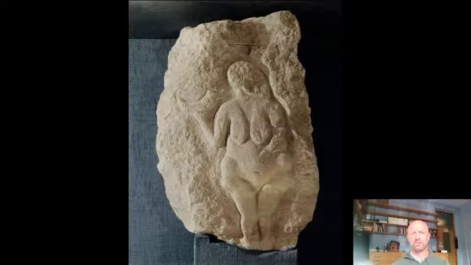Again, this is a relief sculpture, so in this case the limestone has been carved away to show the figure, but it still remains attached to its back here. And that's what you find in a lot of, obviously, architectural sculptures. This one is a little bit later in date, about 20,000 to 18,000 BCE.